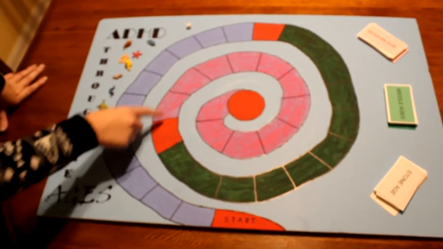But once you reach the end of the blue section, you'll find a red space. There is a red space between each of the different eras. Once you hit the red space, you stop. You don't go any further. Your turn is over. You do not pass the red space if your roll dictates that you move further than the red space. This is the stop between eras.